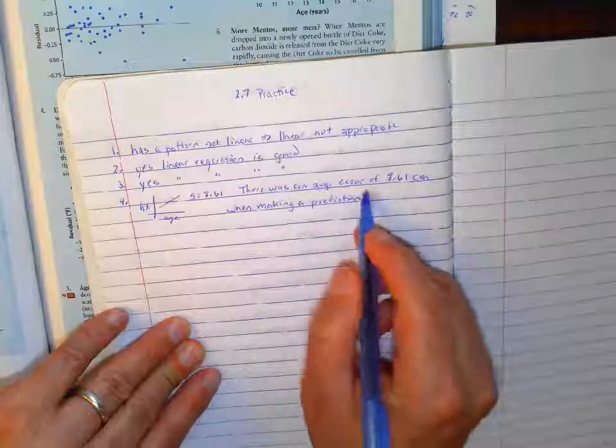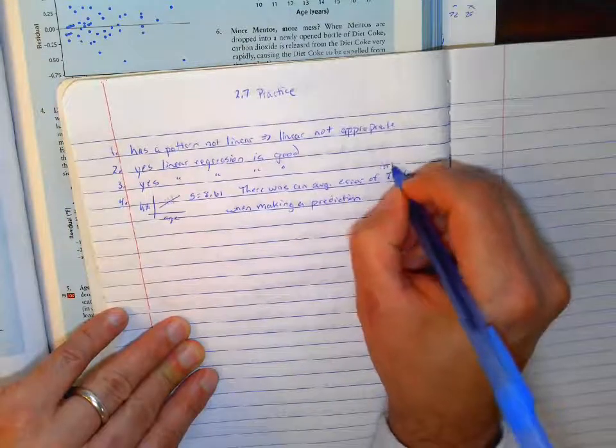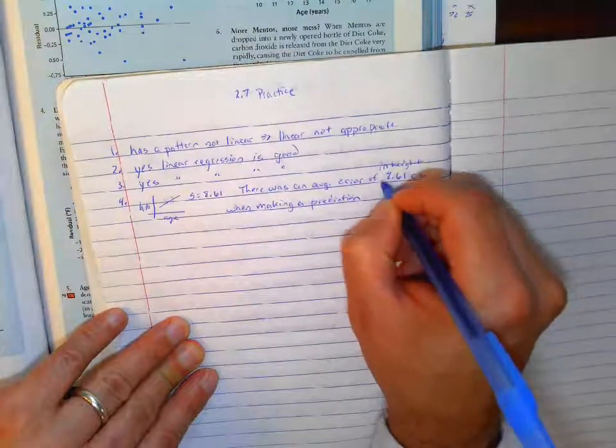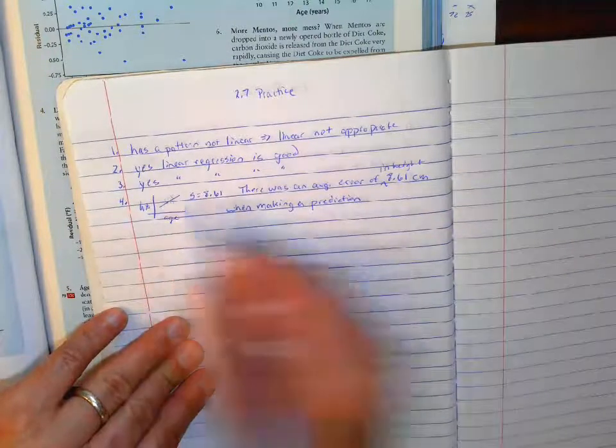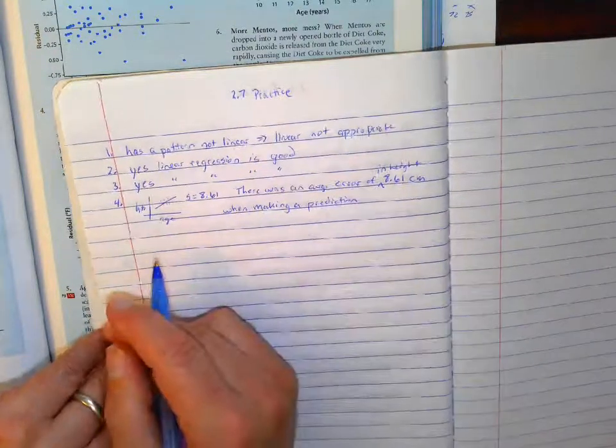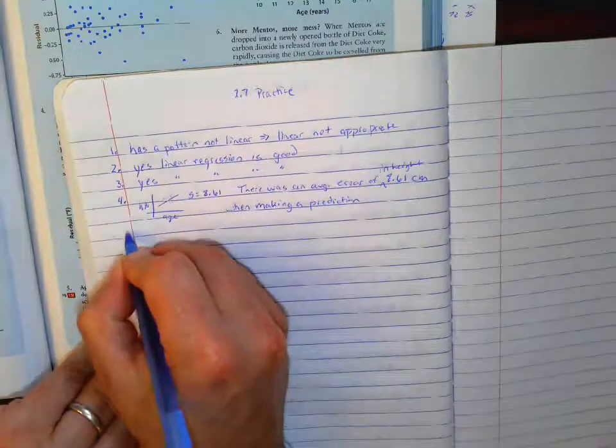Average error in height, I should put that in there too. When we're making a prediction for height, we were off by about 8.61 centimeters.